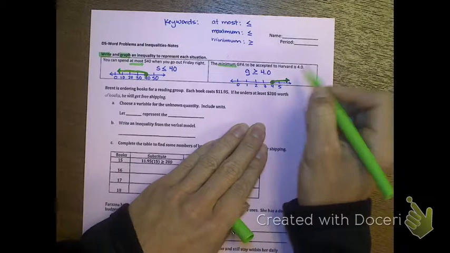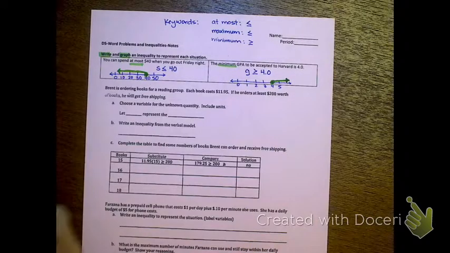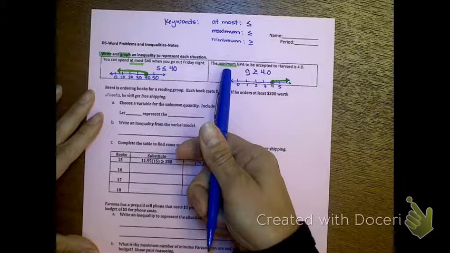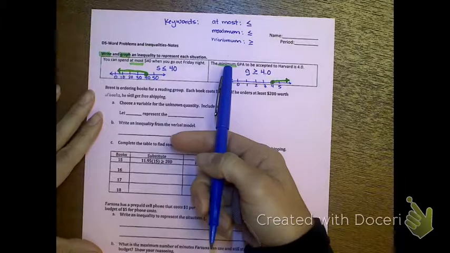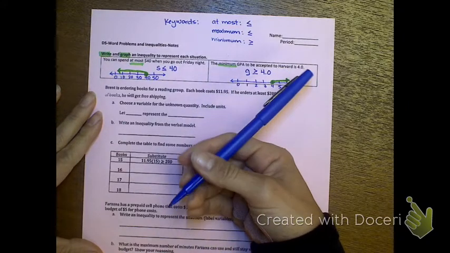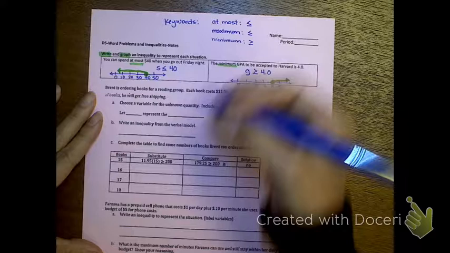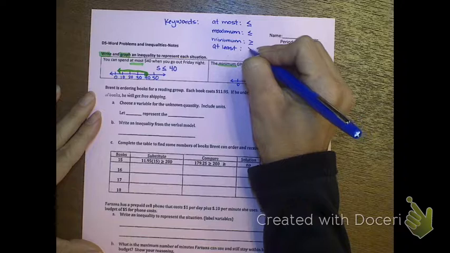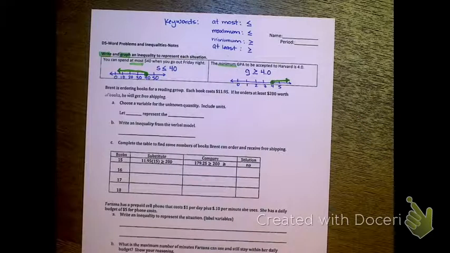Okay. Now, another word that would mean the same thing as minimum, like if I replace the word minimum, I could say I need a GPA of at least 4.0, right? So when I see those words at least, that's another word for minimum or for greater than or equal to, okay?